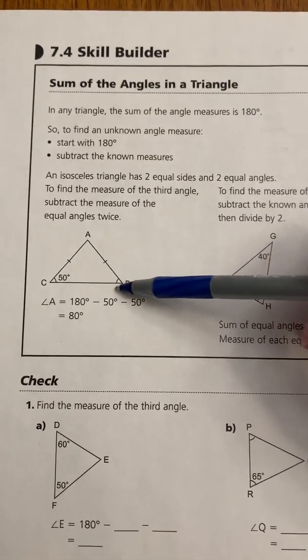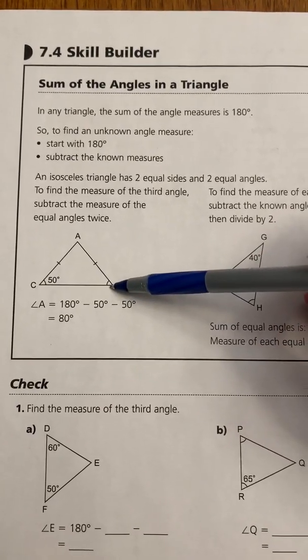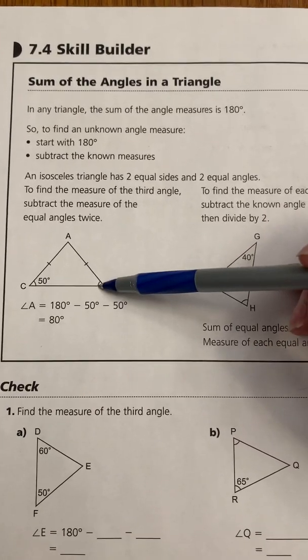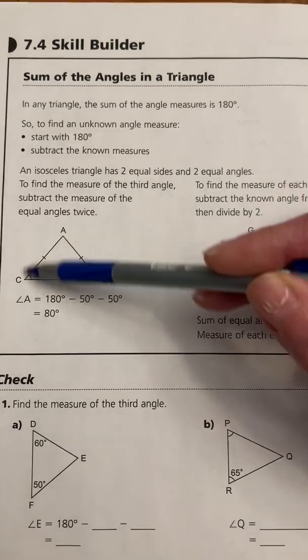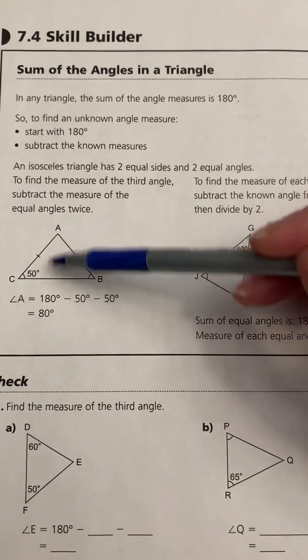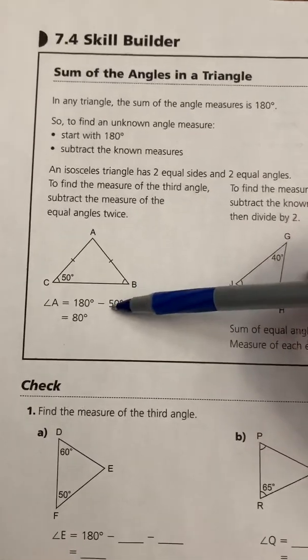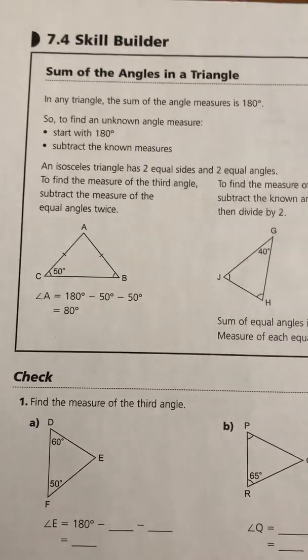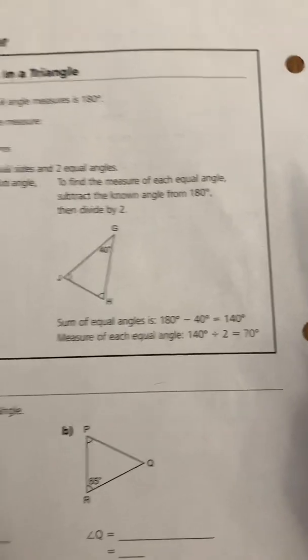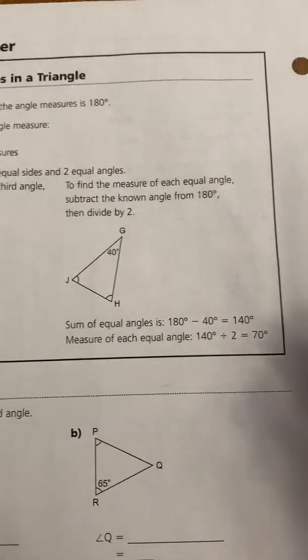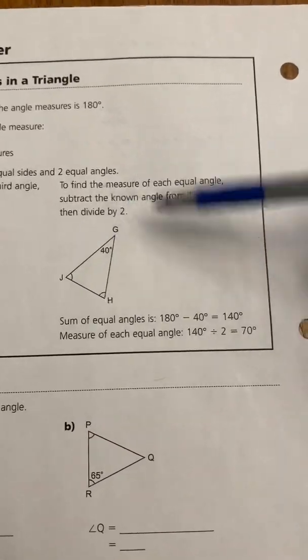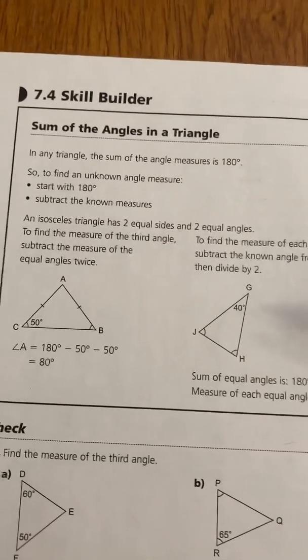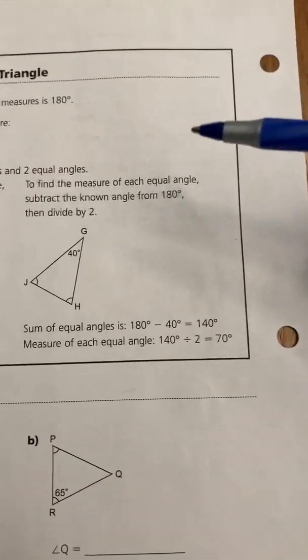So here, okay, if we know that these two angles are exactly the same, we have 50 plus 50, which is 100. We know that all of them have to add up to 180. So we can take 180, subtract 50 more, and we know that this one here is 80 degrees. So that's just something that's going to be helpful in grade 10 as well. We do a little trigonometry work, and so having the understanding that the sum of the angles in a triangle is 180 is very important.